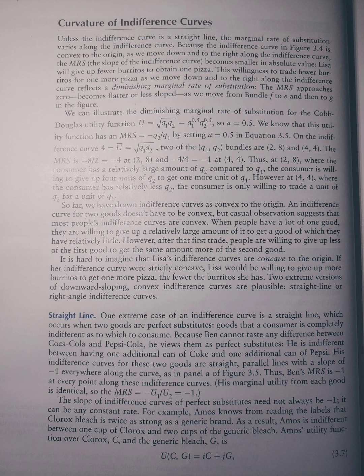We know that this utility function has a marginal rate of substitution equal to negative q sub 2 over q sub 1 by setting alpha equal to 0.5 in equation 3.5. On the indifference curve for U bar equals the square root of q sub 1 q sub 2, two of the bundles (q sub 1, q sub 2) are (2, 8) and (4, 4).